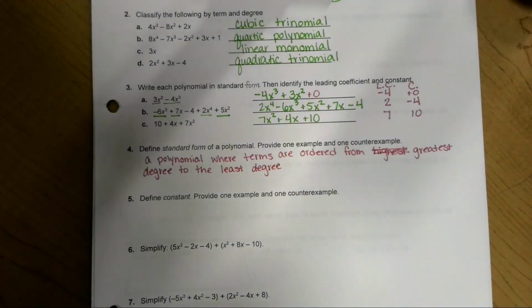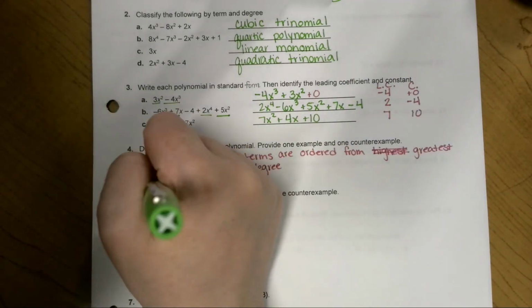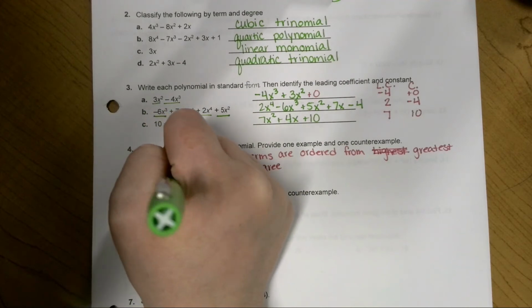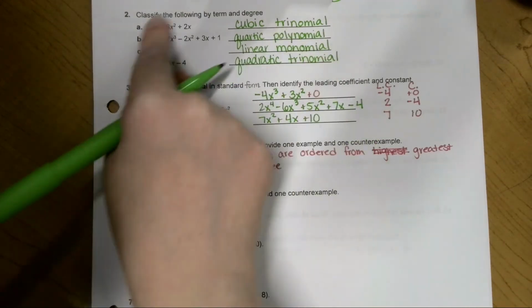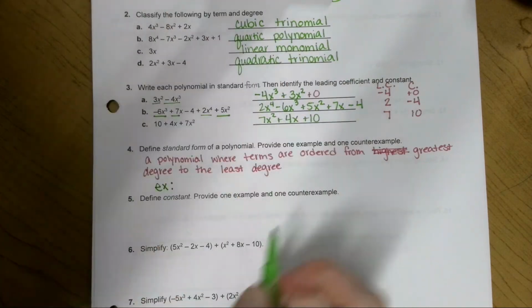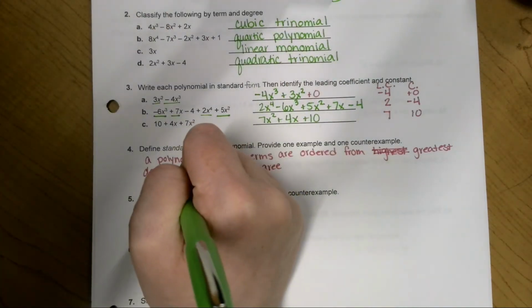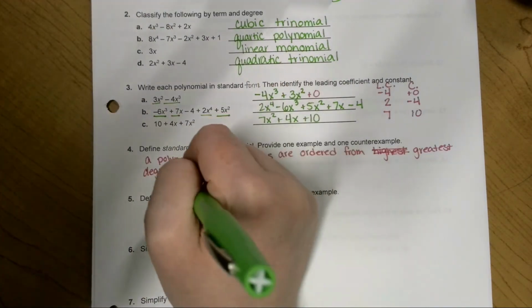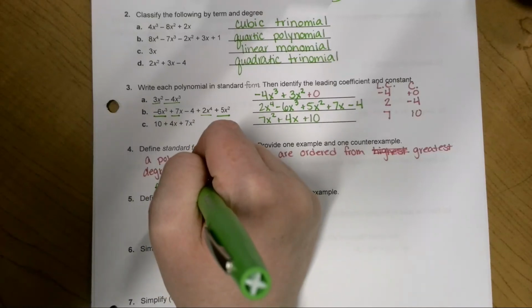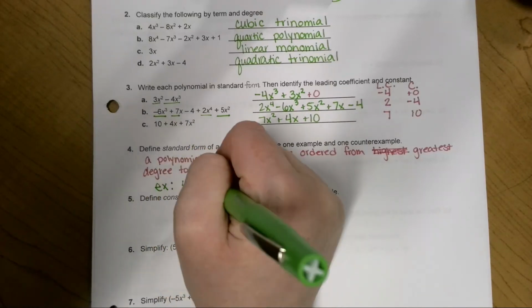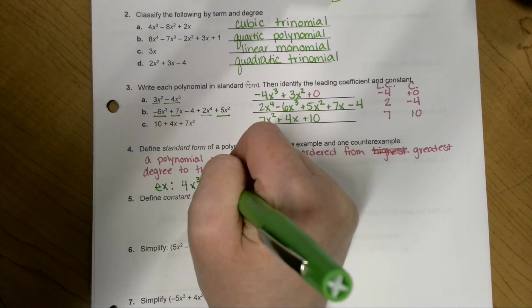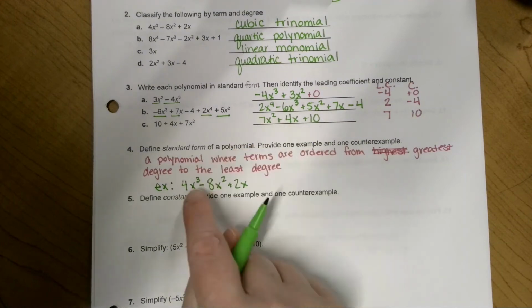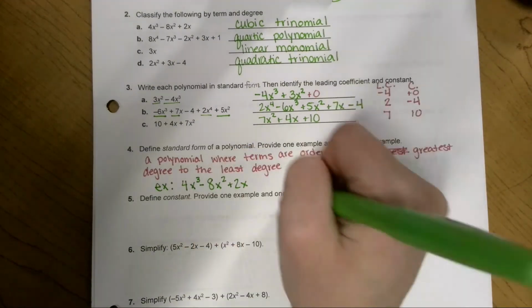Okay. So an example, we could do any of these that we've already written. Let's go with 4x to the third minus 8x squared plus 2x. I went from the highest degree to the lowest degree.